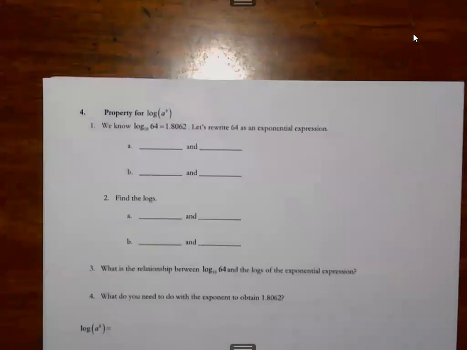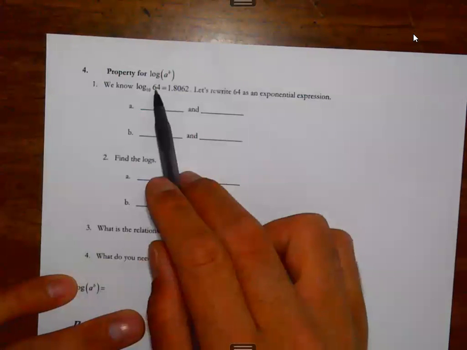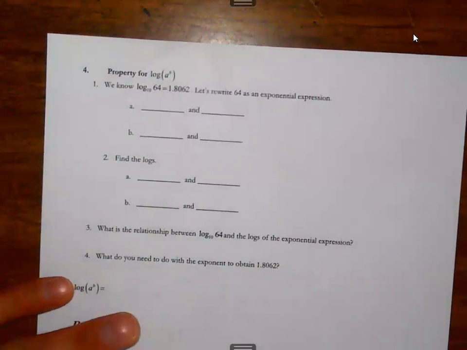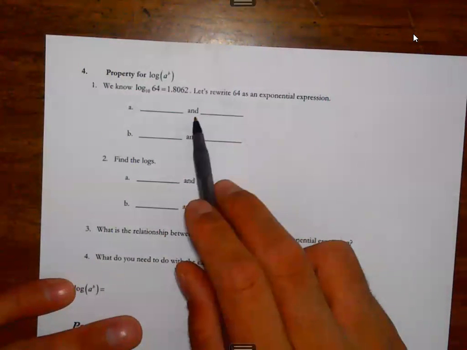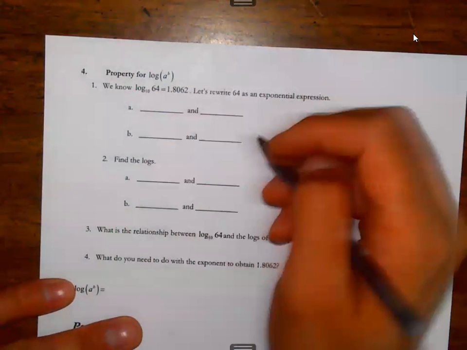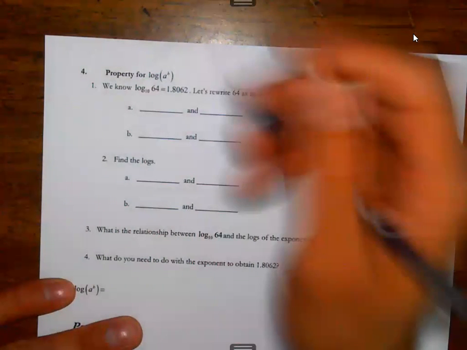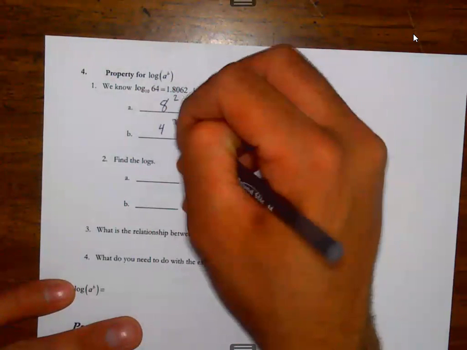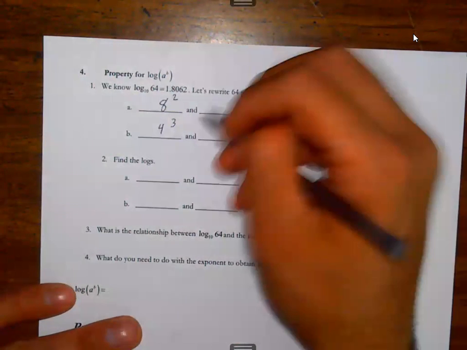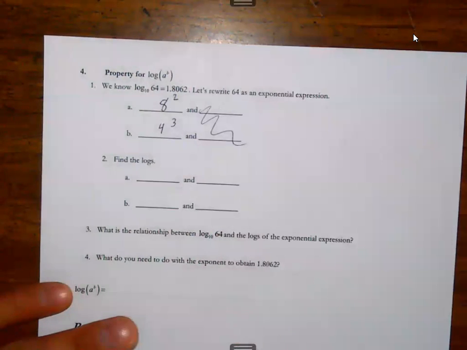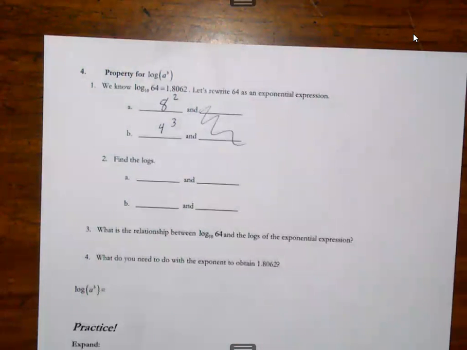All right, so we know a log of 64 base 10 is equal to 1.862. So rewrite 64 as an exponential expression. I know what it's saying here. We do 8 squared, and yeah, 4 cubed. So you don't really need this part. I think I want you to put the 2 there and the 3 there, so we know which one's the base and which one's the exponent. We can keep it like that.